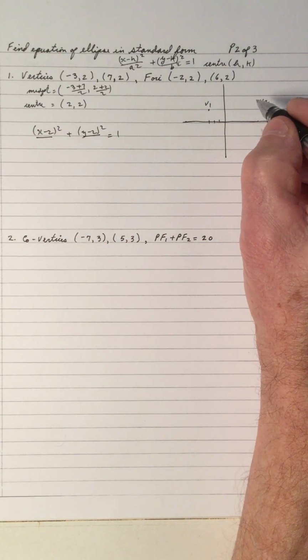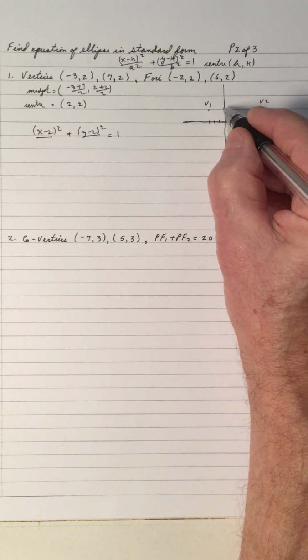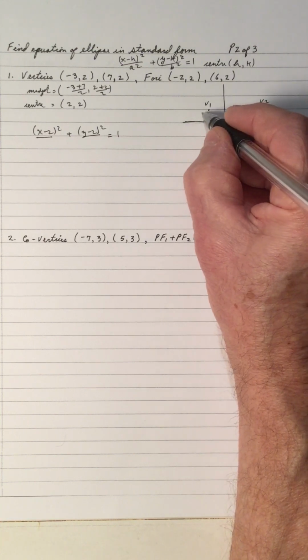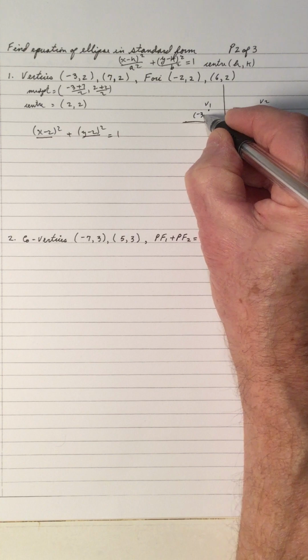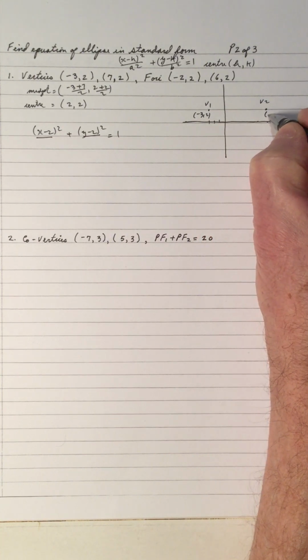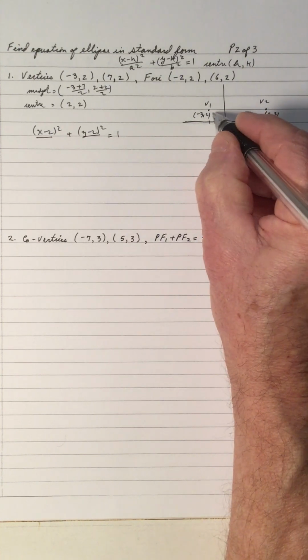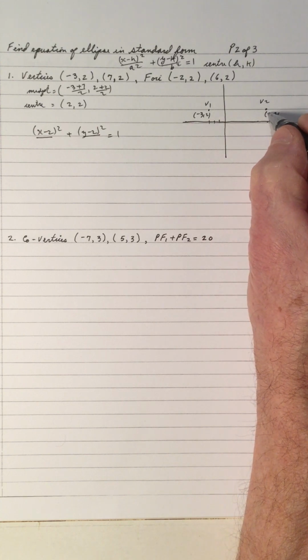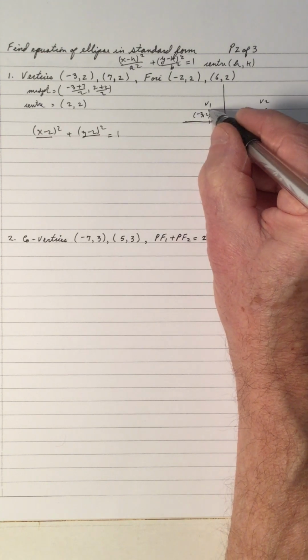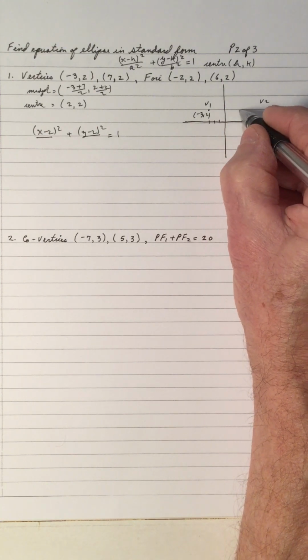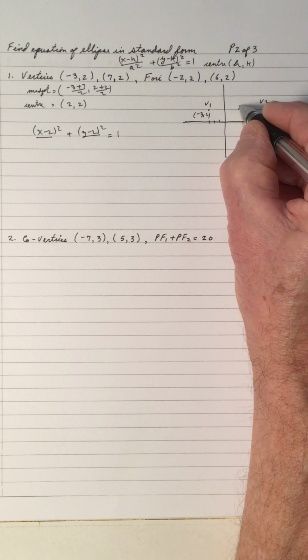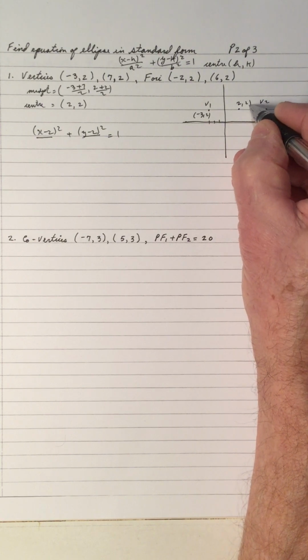So what happens is that we have the distance. This is 7, 2, so the distance from here to here, that's a 7. And this is a negative 3, so that's a 10 difference. The center is right here at 2, 2.